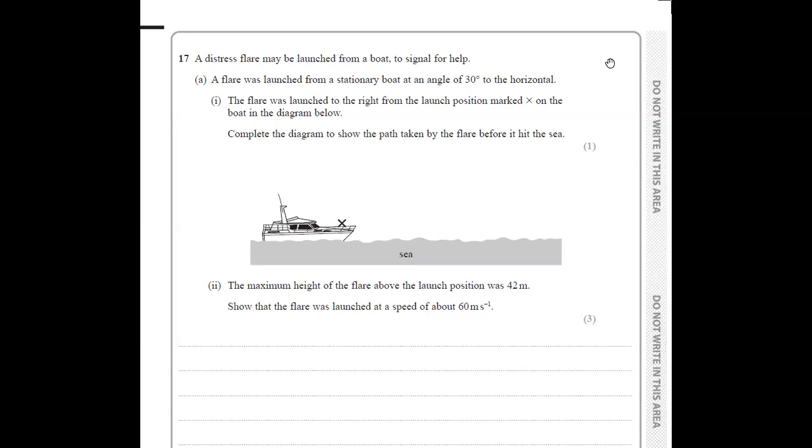So that's exactly what I will draw: my flare going up into the air and then landing on the sea. This is us applying our knowledge of vertical projectiles, where an object first goes into the air and then lands down. That's what we had to draw and that's what we have drawn.